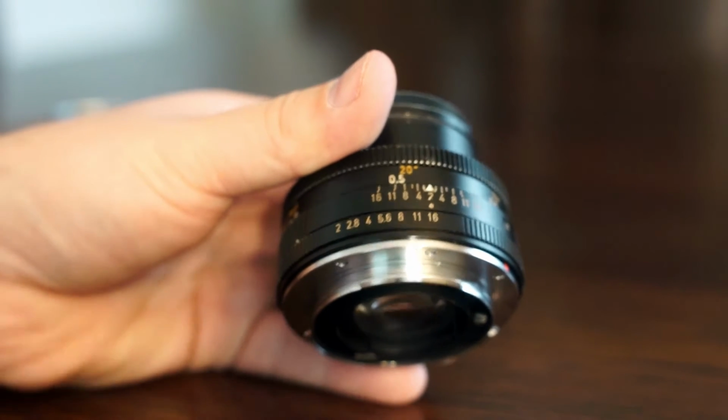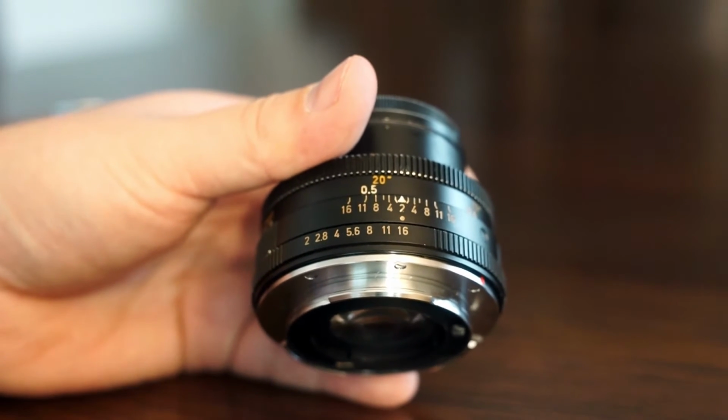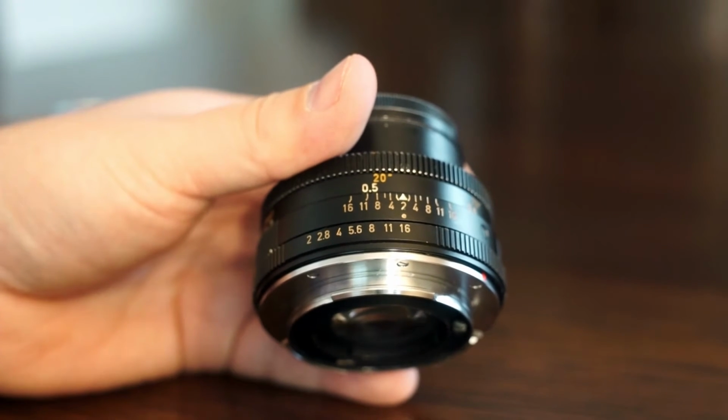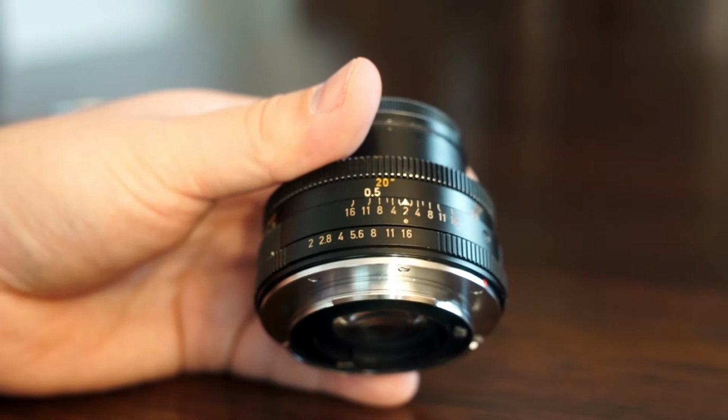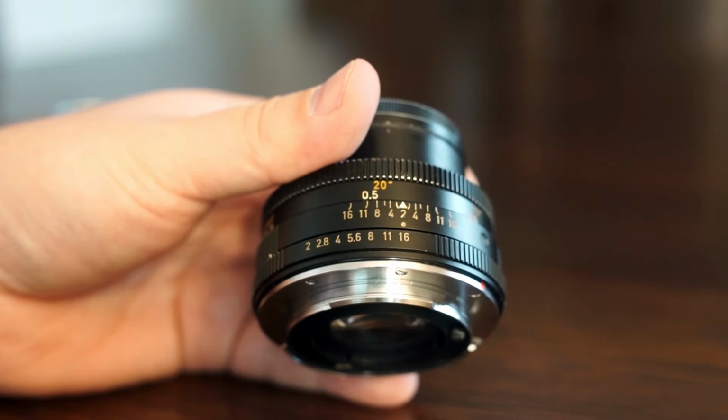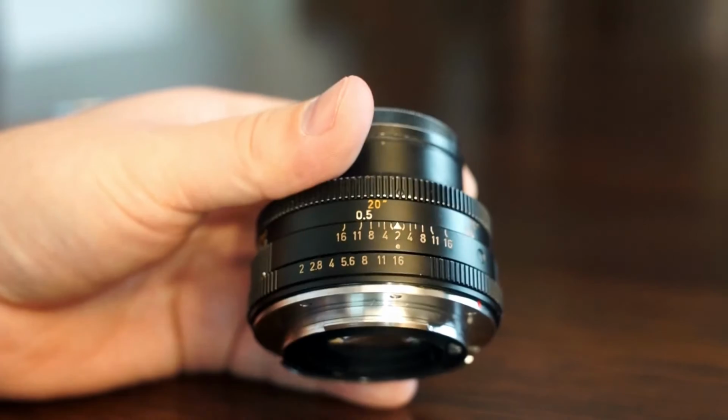It is easier and finer to step down the R lens than the M lens. But that is not all to the aperture.